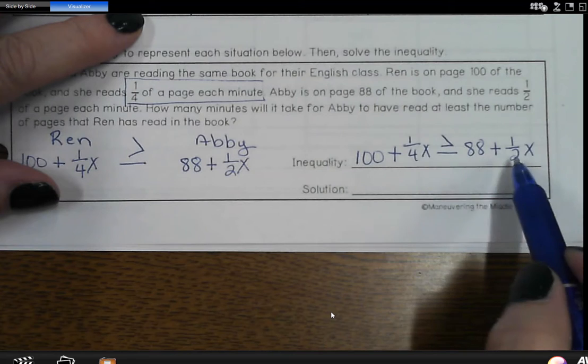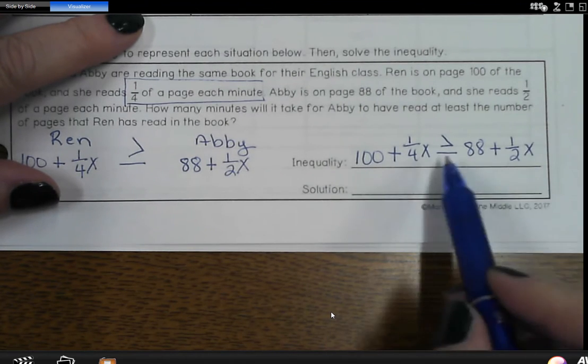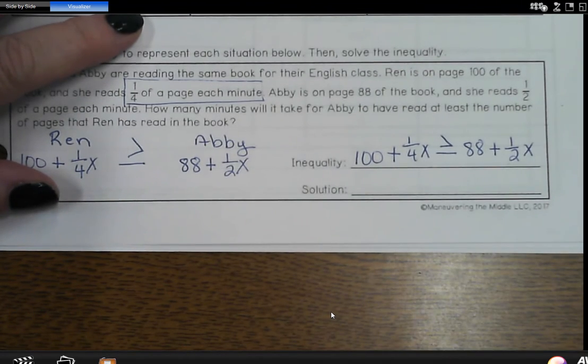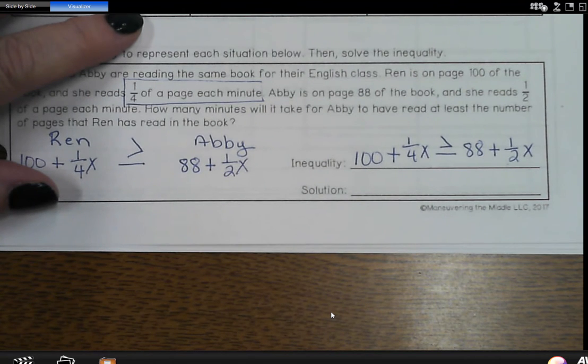Can you change these to decimals? Yeah. Since they're not repeating, change it to a decimal. That's the easiest thing you can do.